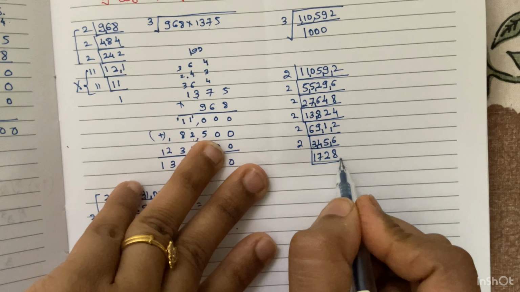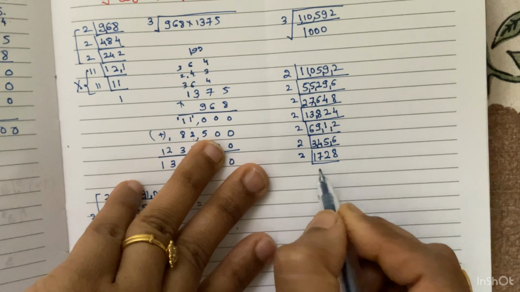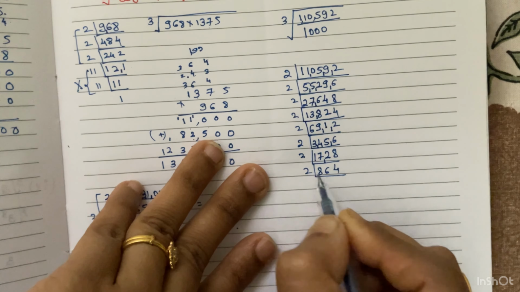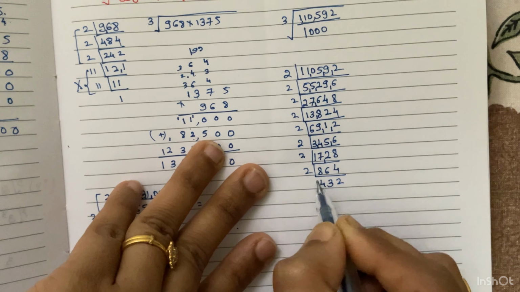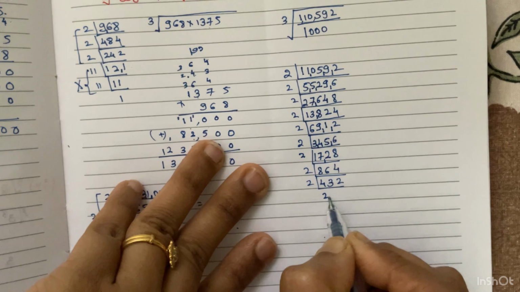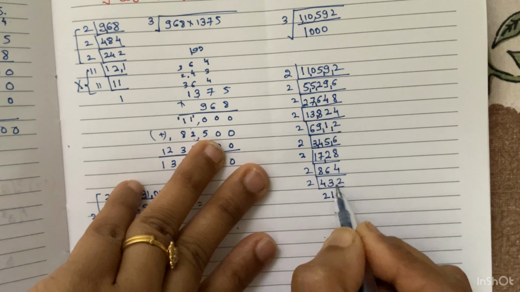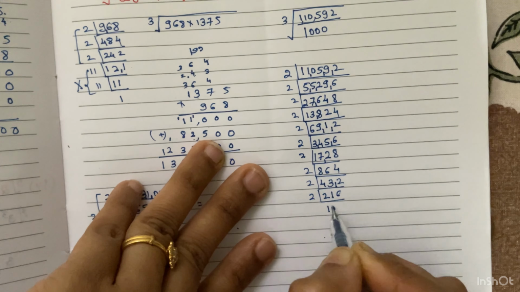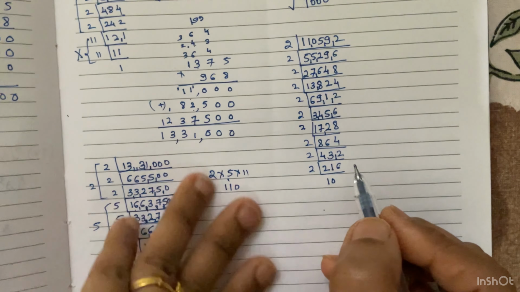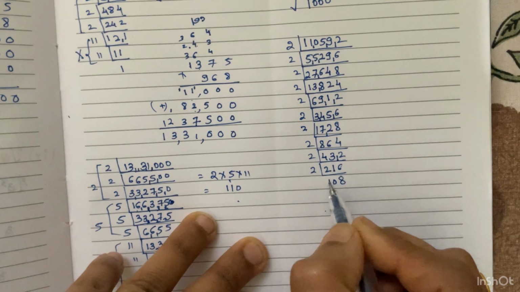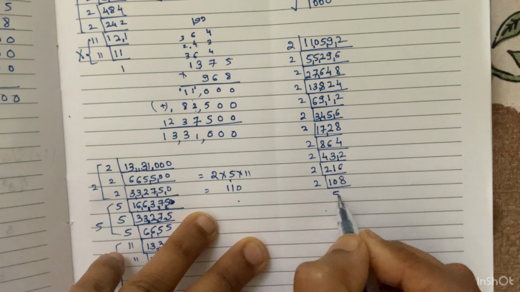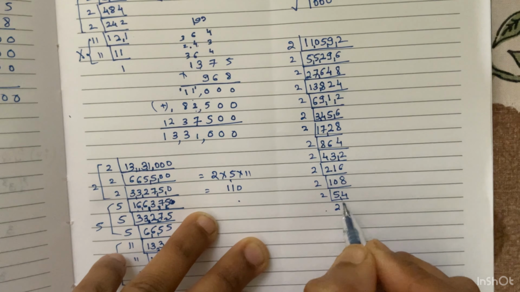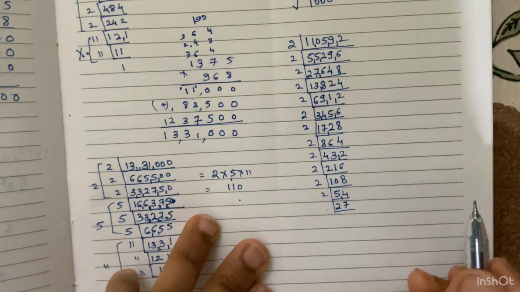Again, since the number is even, let me continue with 2. 2 8s are 16, 1 left, 2 6s are 12, 2 4s are 8, 2 4s are 8, 2 3s are 6, 2 2s are 4, 2 2s are 4, 2 1s are 2, 3 minus 2 left with 1, 2 6s are 12. 1 we can't divide. Now 16, 2 8s are 16, 2 5s are 10, 2 4s are 8, 2 2s are 4, 1 left, 2 7s are 14. Okay, now we have the number 27.